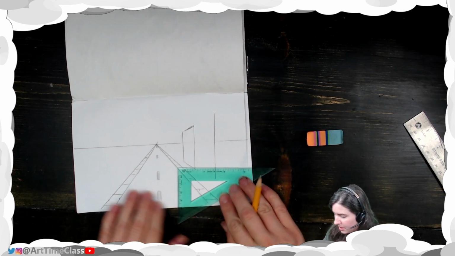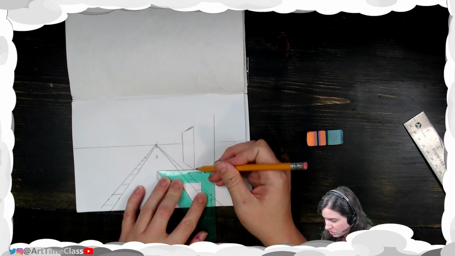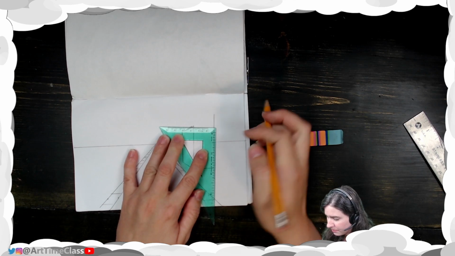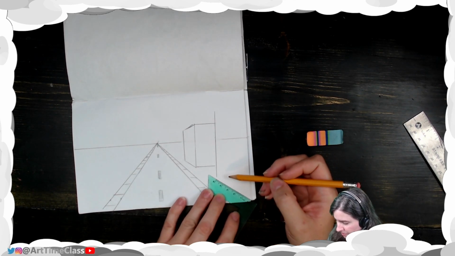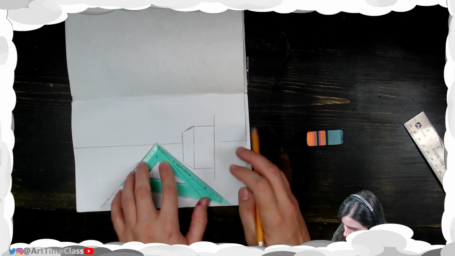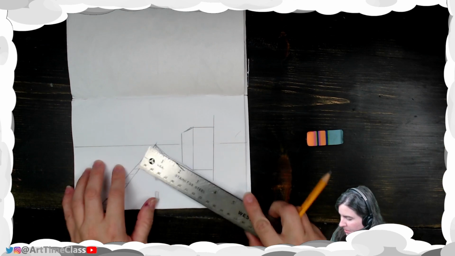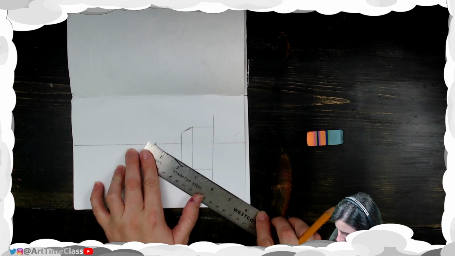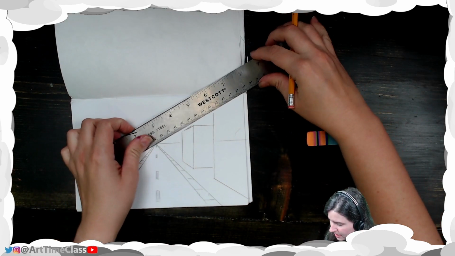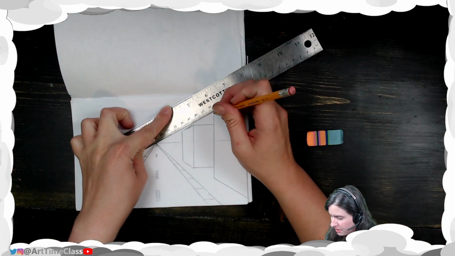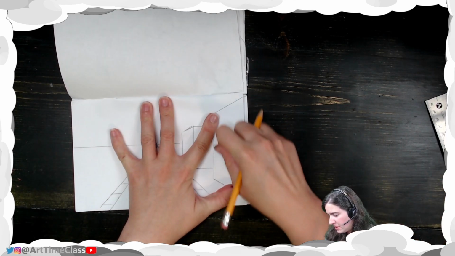Ooh. And I really like this ruler because it makes finding right angles really easy. So I like my triangle ruler the most. And then let's take this line. I need my longer ruler. Hold on. Oh yes, already this is starting to look like I have two buildings here. Let me erase that horizon line.